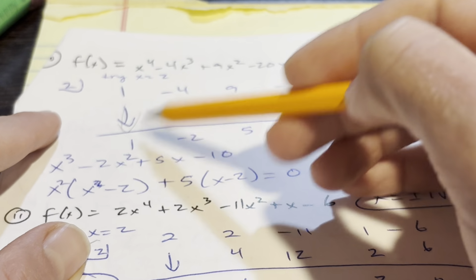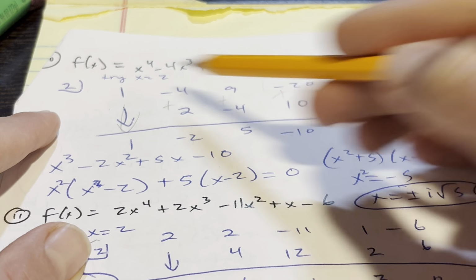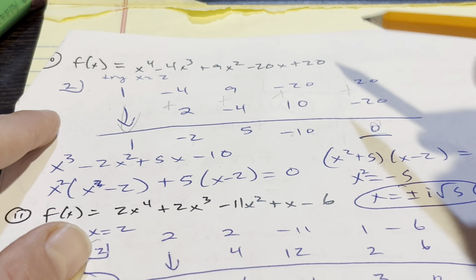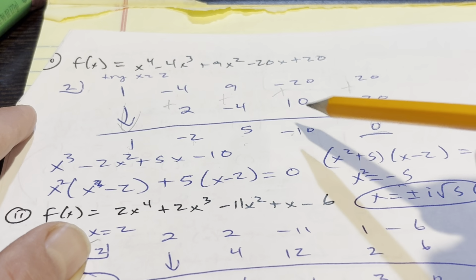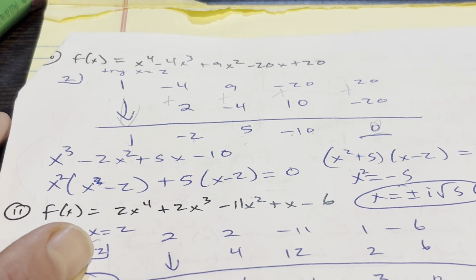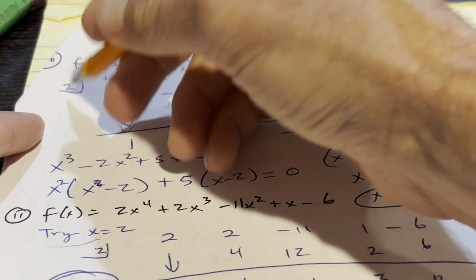Bring down the 1. I do synthetic division. Oh, ding, ding, ding. I get 0. Yay. I start with x to the 4th. This is x to the 3rd minus 2x plus 5 minus 10 equals 0. My gosh, do I have to do this again? Again, x equals 2 is the solution.